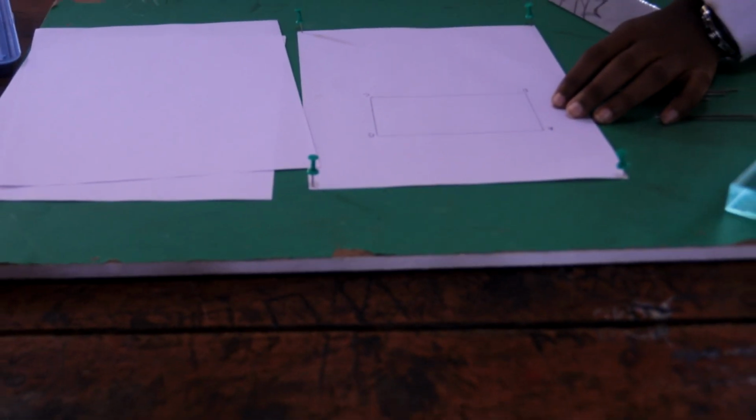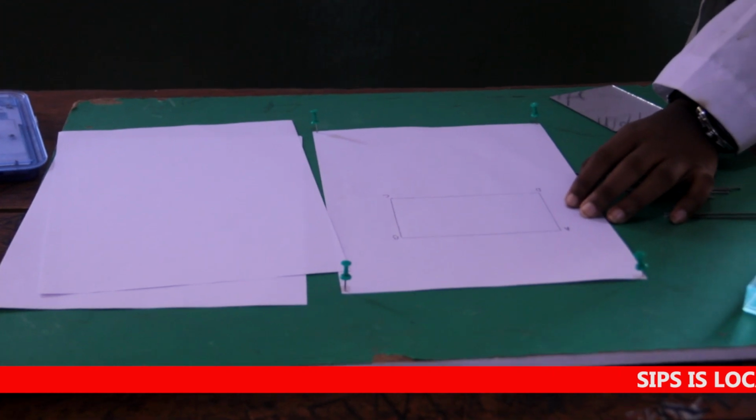After doing that, remove the block and measure and record the width of the block.